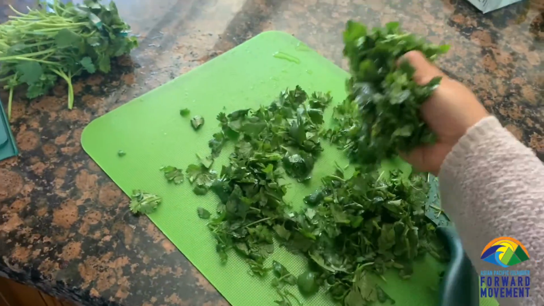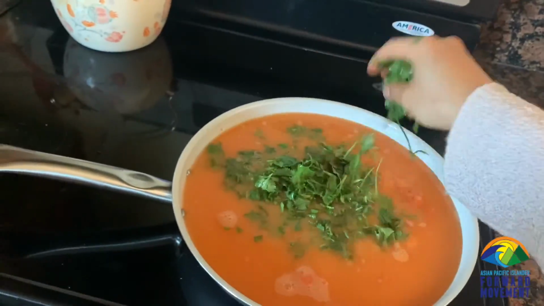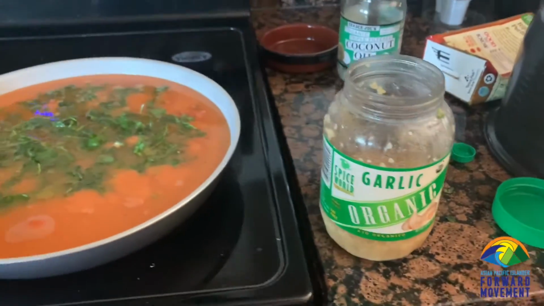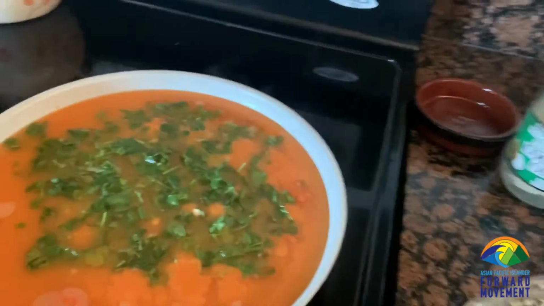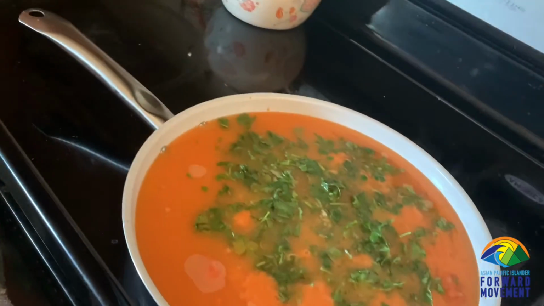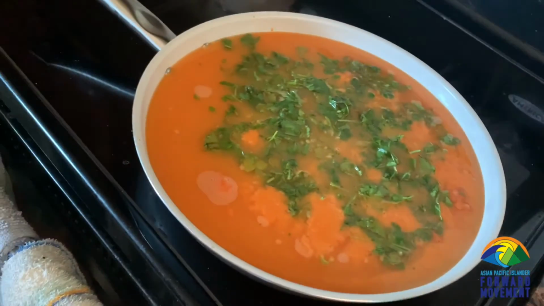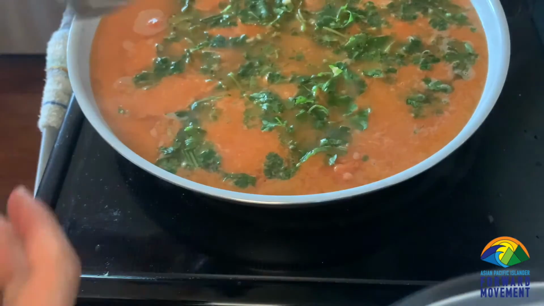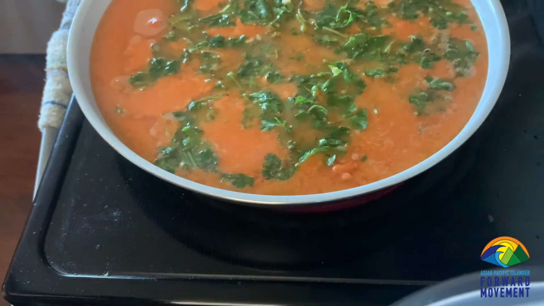Then we go in with that cilantro that we chopped up earlier. Bam. Next, we're gonna add about 3 tablespoons of chopped up minced garlic. Again, I have this big old pre-made mix guy from Costco. If you have a garlic mincer at home, feel free to use it. And then we'll top it off with some black pepper.